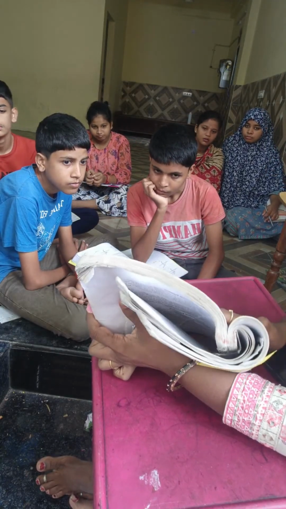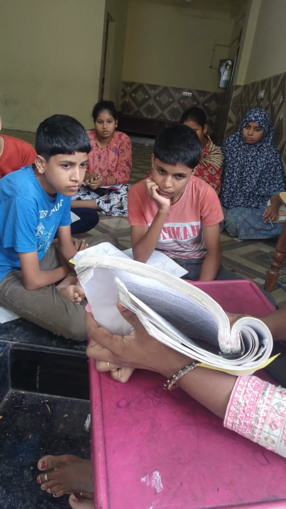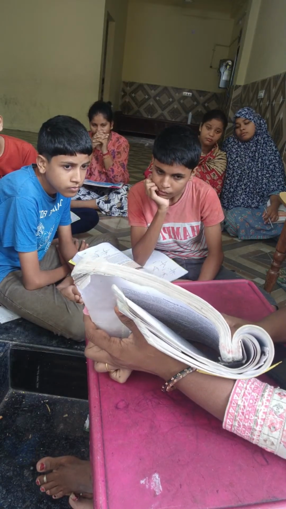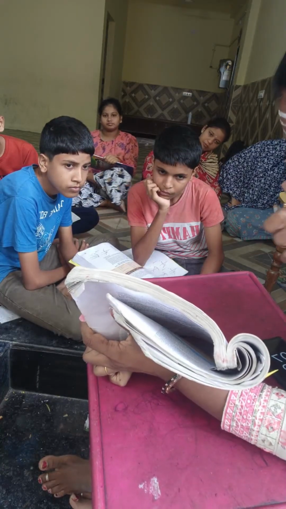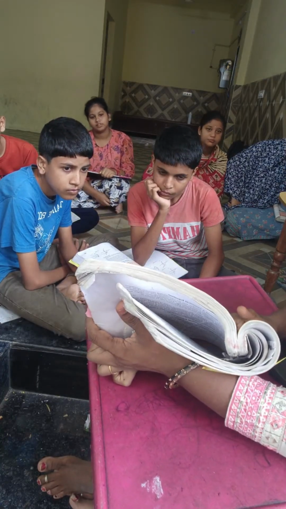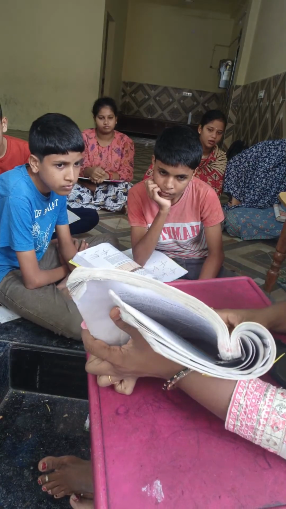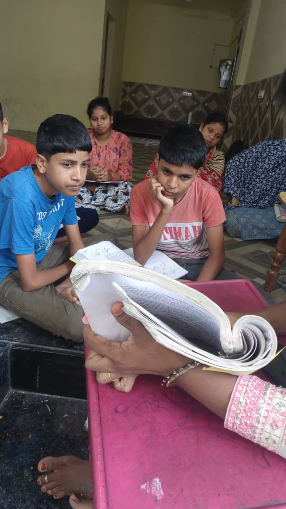In case of convex mirrors, it diverges, meaning it is going back. It is coming like this and going back. It is divergent in case of convex mirrors.